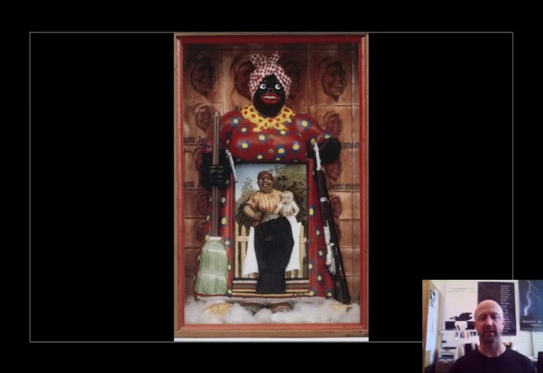Then beneath her feet are cloud forms, the idea of the mythology of this whole stereotype, but also a reference to the cotton that was picked by slaves and the persistence of this imagery and that difficult history into the present.